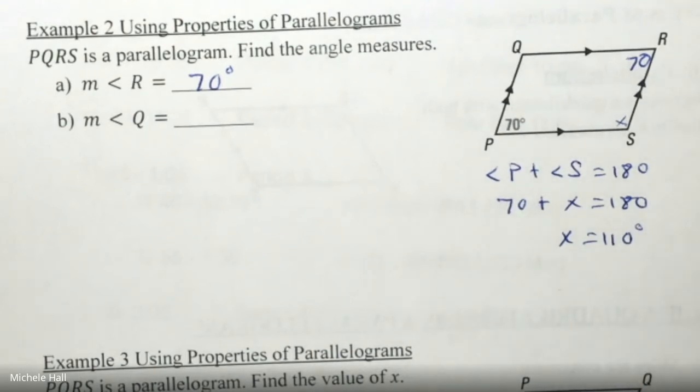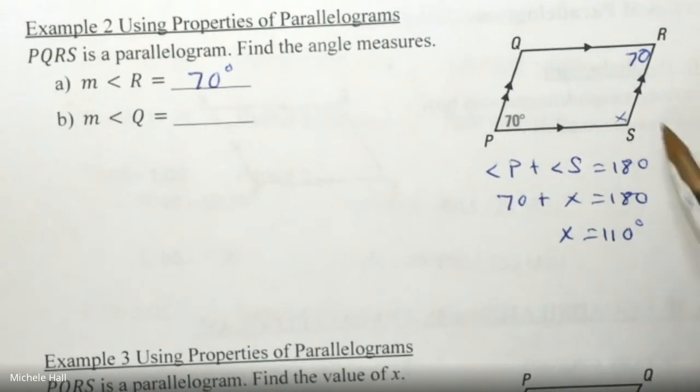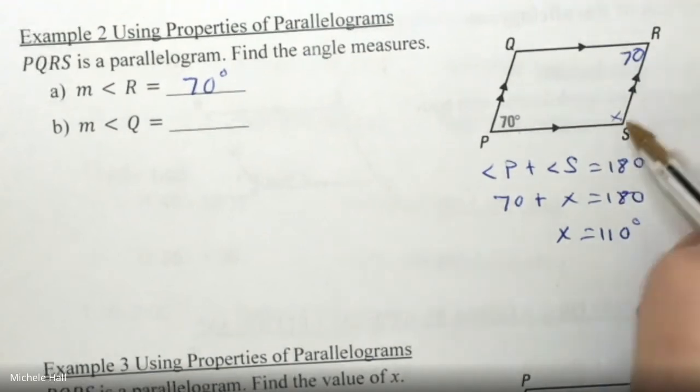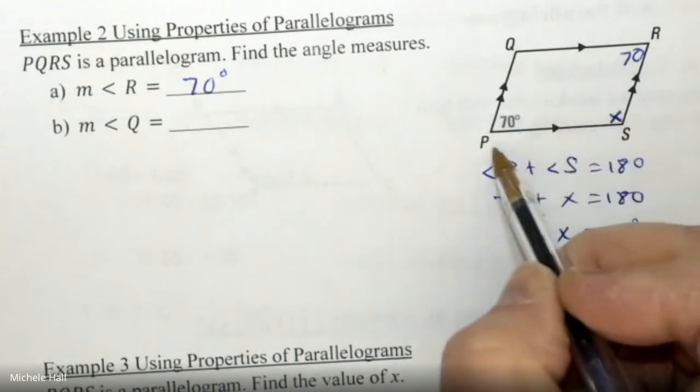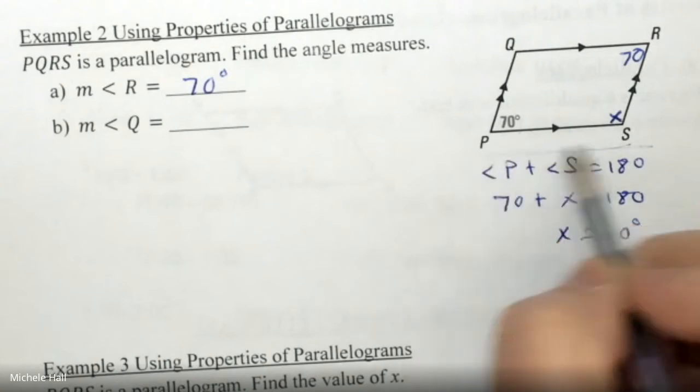Did you get 110? No. Okay, so today's rules about parallelogram properties is that you have consecutive angles. They add up to 180 now. 180.